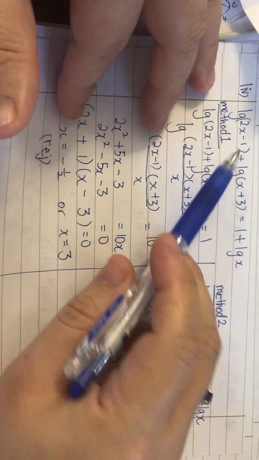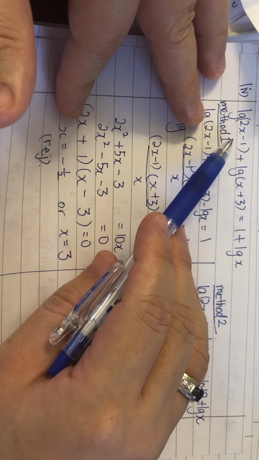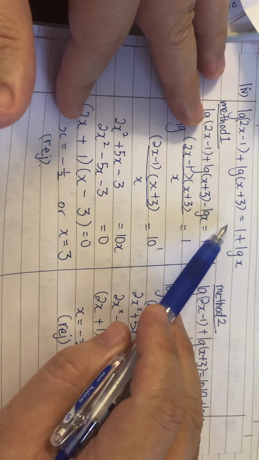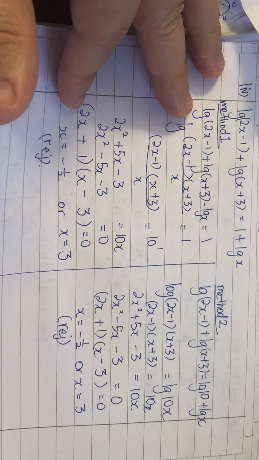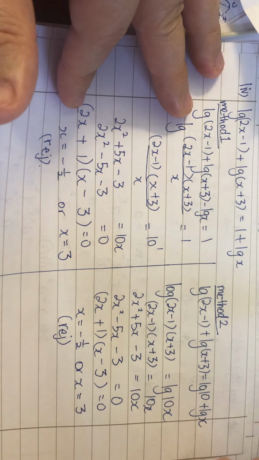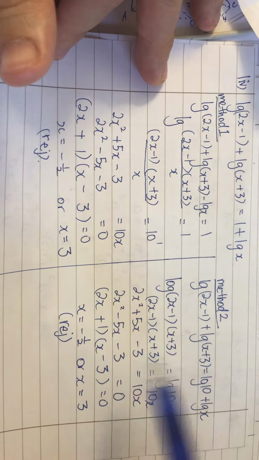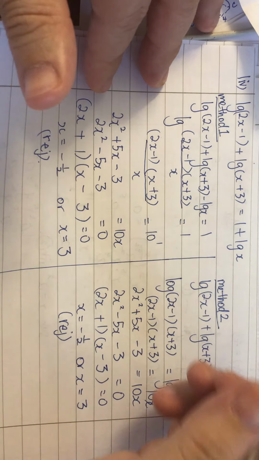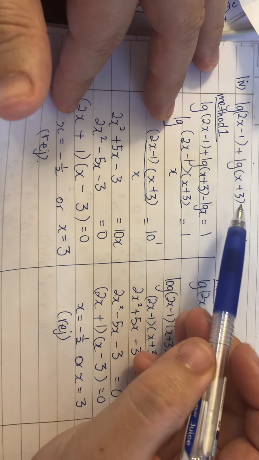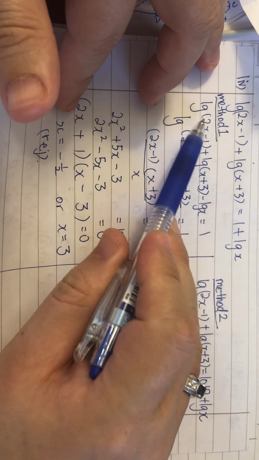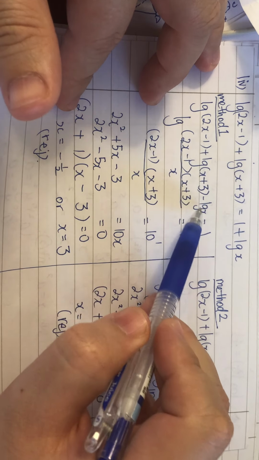Now let's continue. This particular question, this LG means log base 10. Now there's a 1 here, so again I show you two methods. You can either choose this or choose this based on your preference. But actually, I think the easier one is method 1, because you simply combine the log terms.